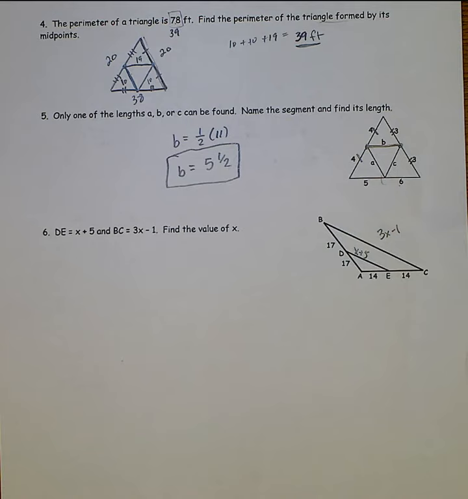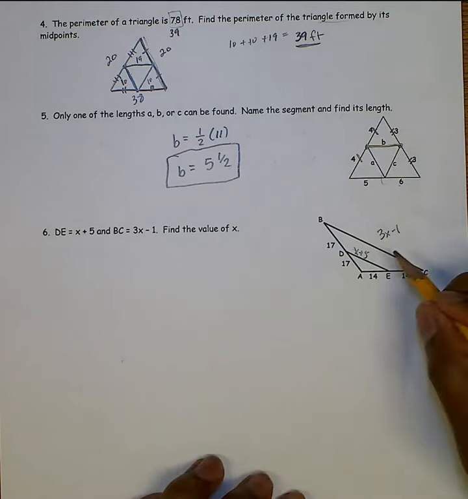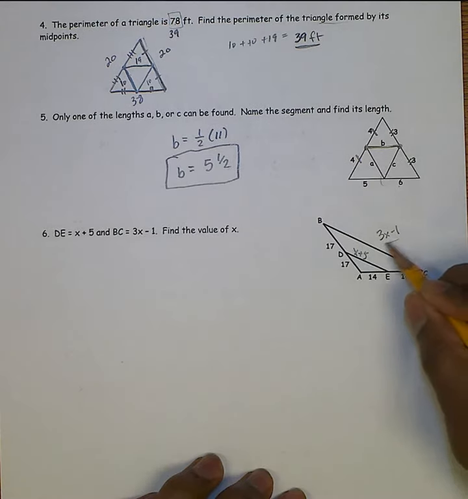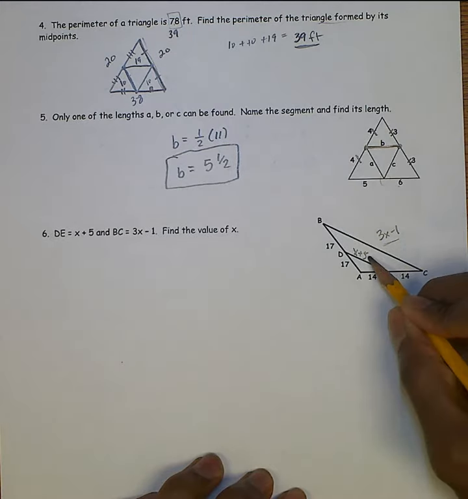Since x plus 5 is the midsegment, there are two ways you can do it, but I like to do it the way that doesn't involve fractions. This 3x minus 1 is double x plus 5, because x plus 5 is the midsegment. It's half of this line.